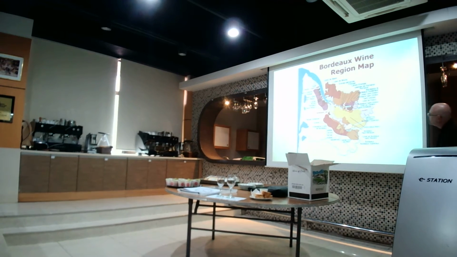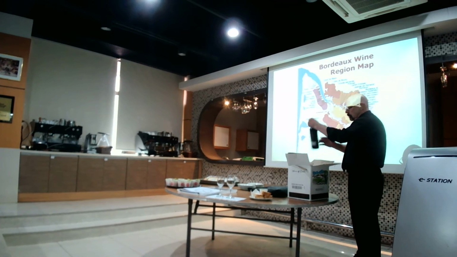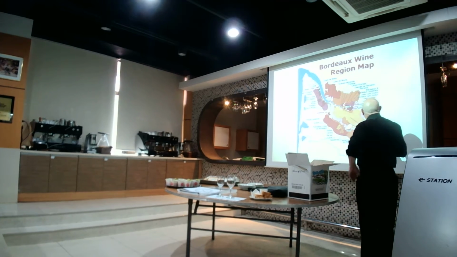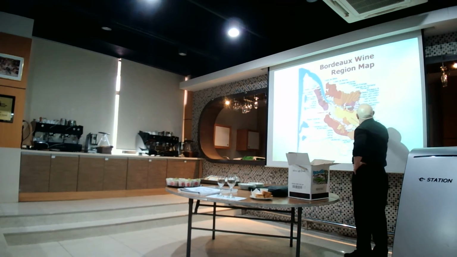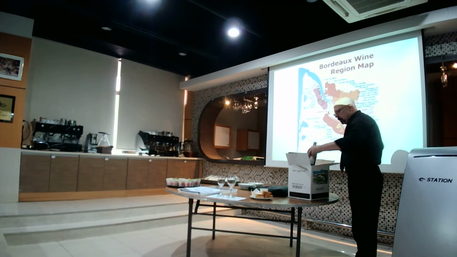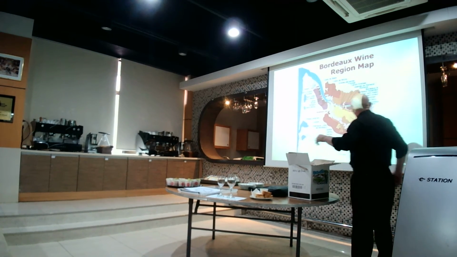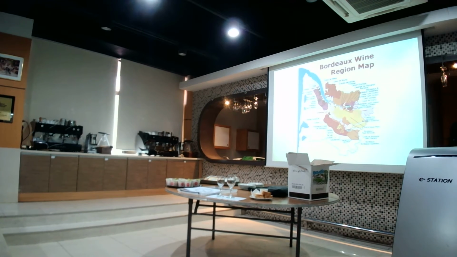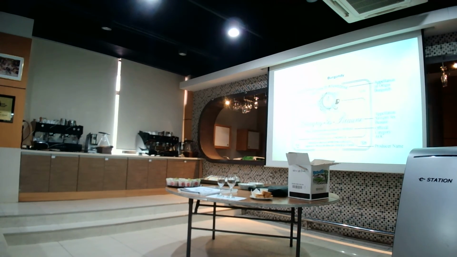Let's see what's on here. I've never heard of this chateau. It's just in the Saint-Émilion area. I looked it up online. It's a small vineyard. It's not a very large one. So how it ended up here, I'm not sure. Get to the Bordeaux map. Alsace.